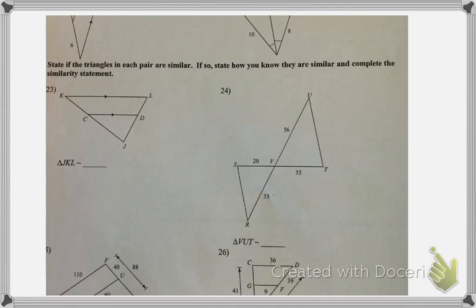Which one are we doing? Look up at the board. There's 3 columns. We're doing 23 and 24 so that I can show you both types. Oh, got it. Okay.